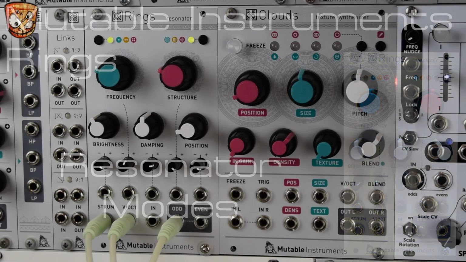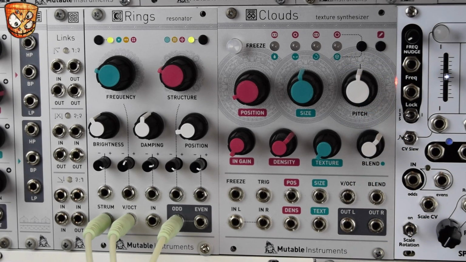So we'll start by looking at the resonator types. We're in monophonic mode, which is that green LED which is flashing per note in the top left corner. We're going to look at the odd and even output and splitting that as a stereo signal rather than a single mono signal. And we're going to go through these different resonator types and look at what each mode is doing.